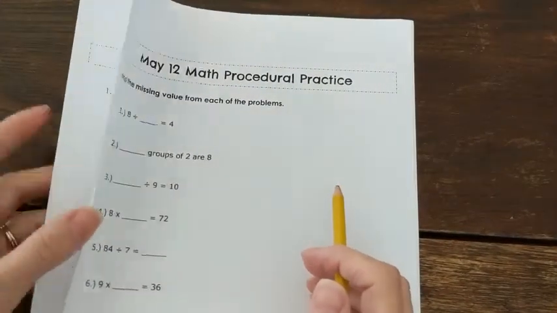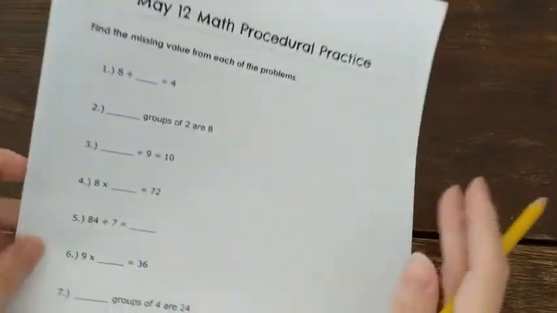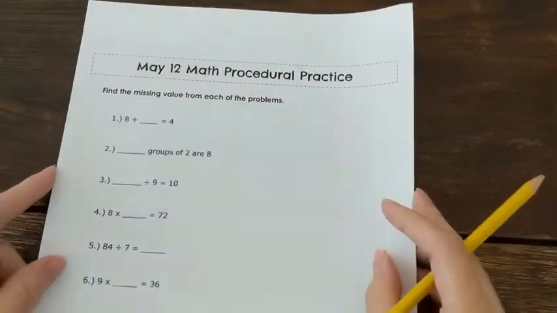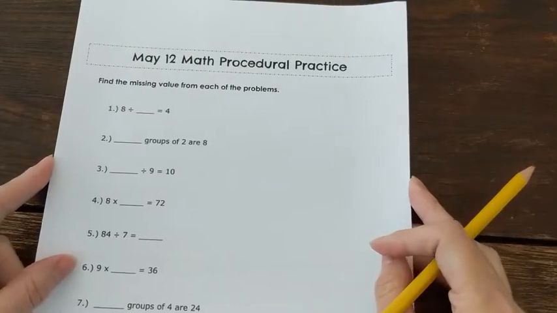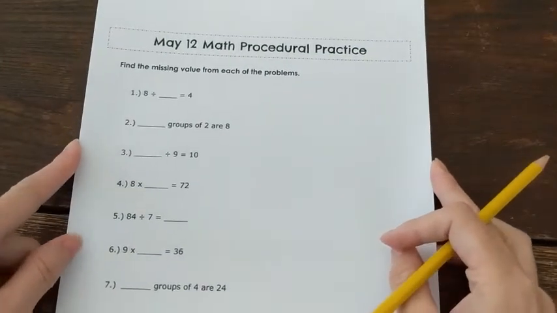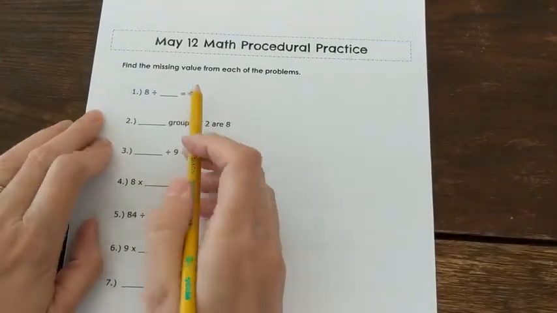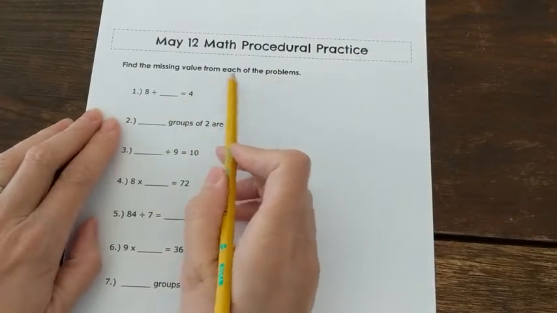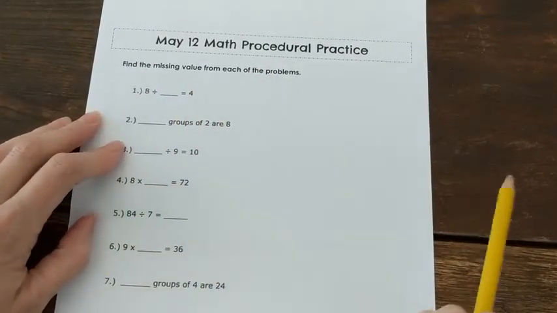Math task. Yes, so we are going to get started here and I'm going to do a couple problems with you and then let you try these on your own. They want you to find the missing value for each of the problems.